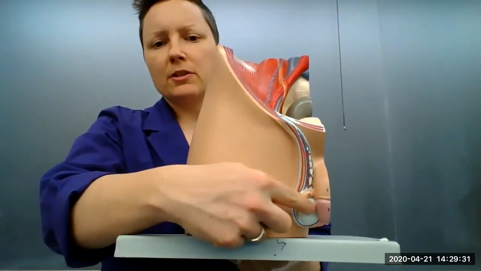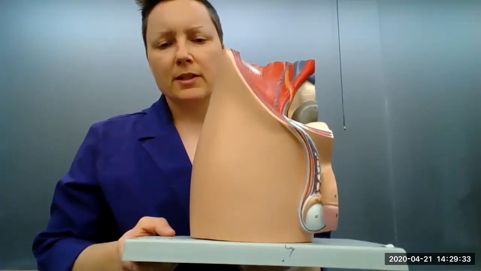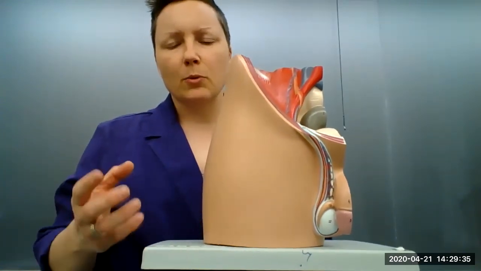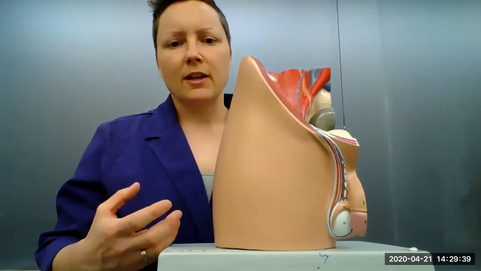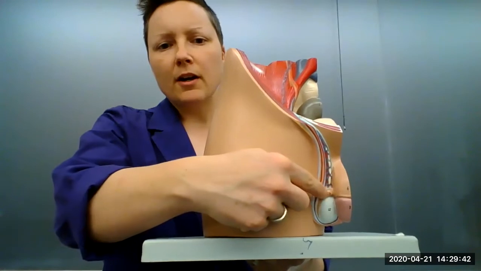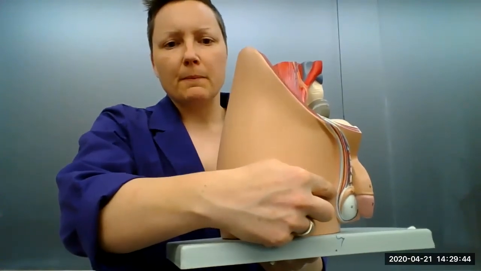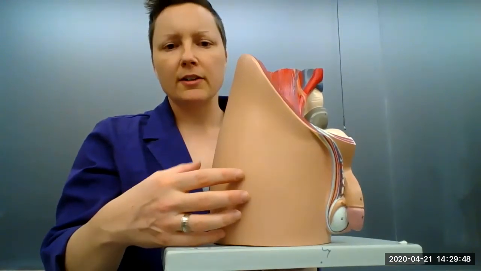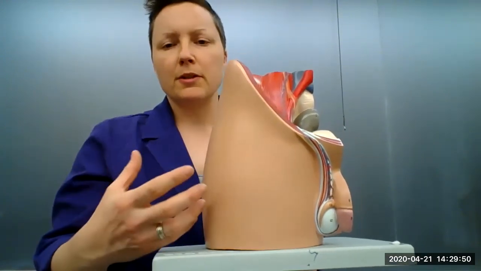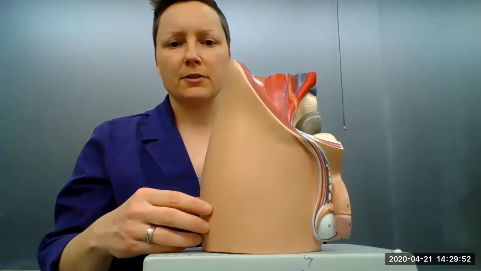Just lateral to it, you can see this oval-shaped structure, which would be a testis. And what you can actually see is a white covering around the testis called the tunica albuginea. This is connective tissue. Also surrounding the testis is more connective tissue called tunica vaginalis, and then skin, which would be called the scrotum as it surrounds the testis.